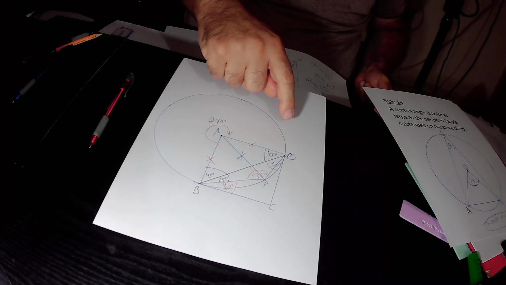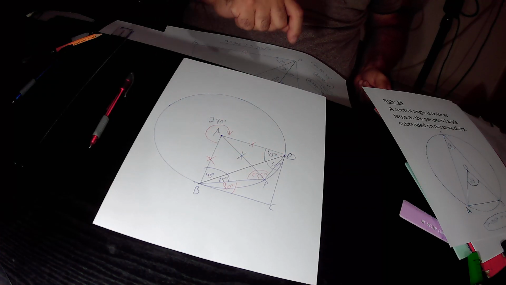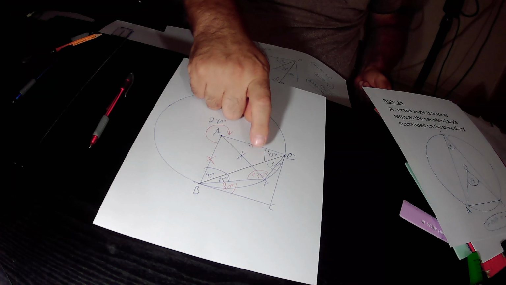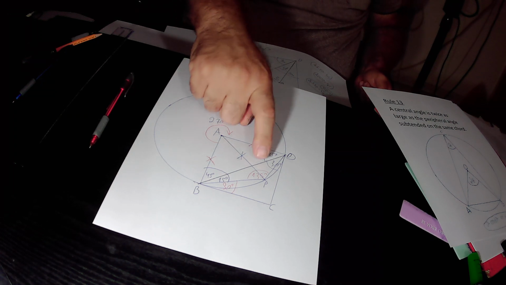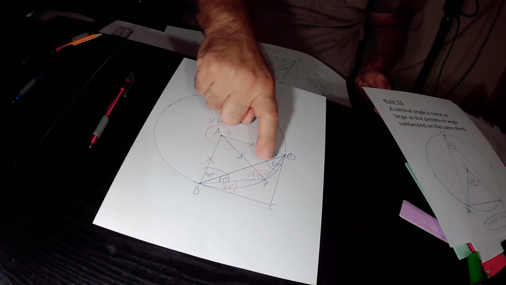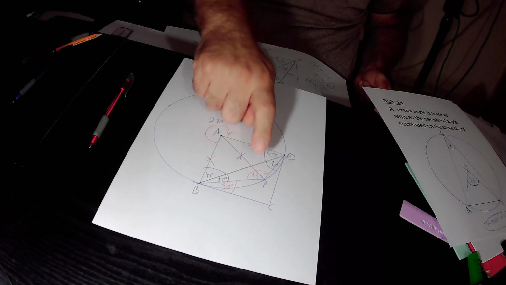And because angle DAB is a central angle and angle DPB is a peripheral angle, according to rule 13, point P must be on the circle itself. Point P is the vertex of peripheral angle DPB, and therefore it must lie on the circle itself.